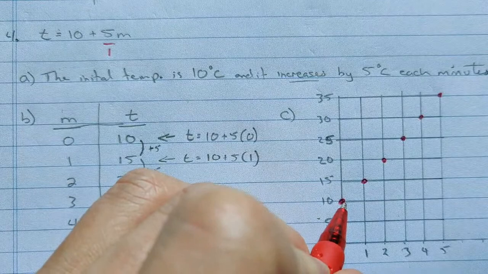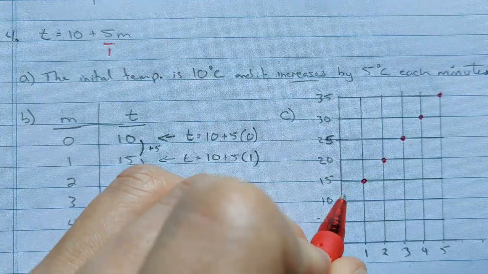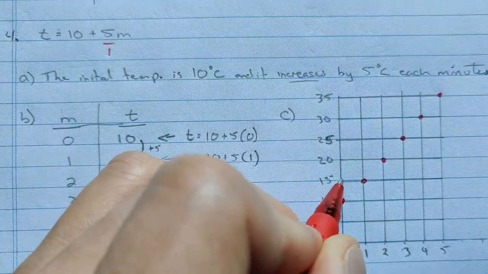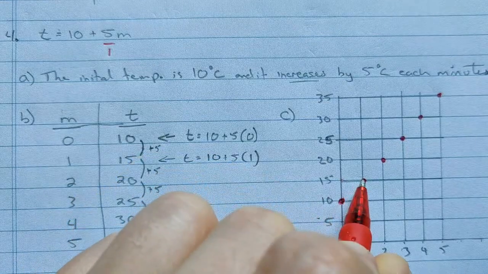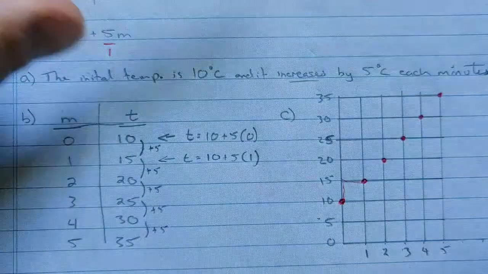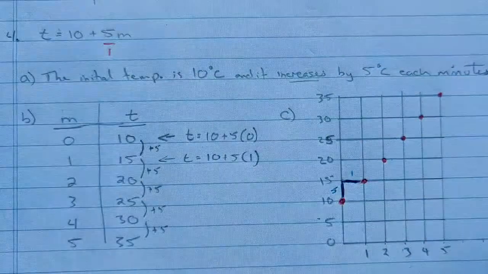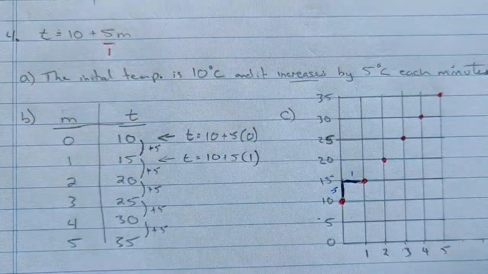So I go a rise of 5, so from 10 to 15, and over a value of 1. And again, that's making that, let's use a different color here, that's making the rate triangle. So my rate triangle is up 5 and over 1, and that is the rate of change.